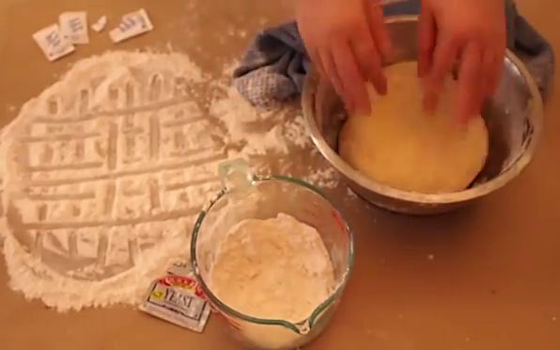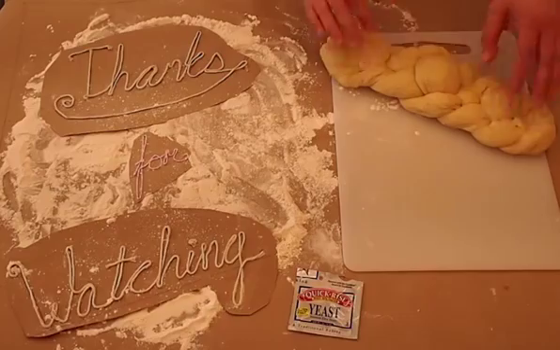There you have it. Now that you know how yeast works, baking bread isn't so scary, is it?